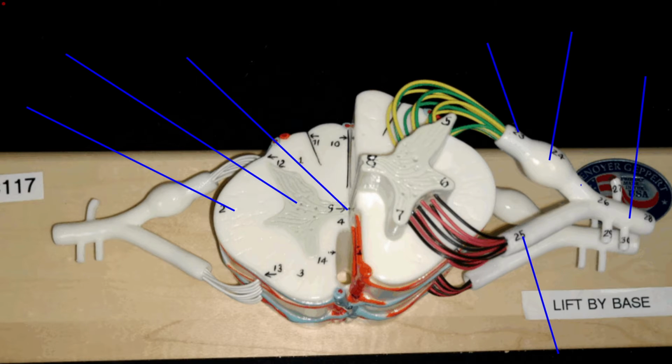So this is the white matter. That is more superficial, and the gray matter is deeper. And in the center is a central canal through which cerebrospinal fluid passes.